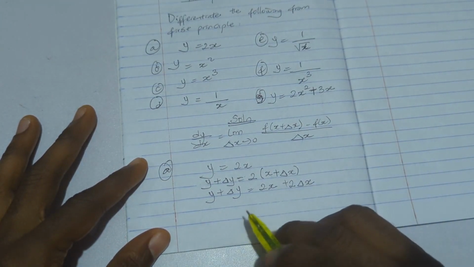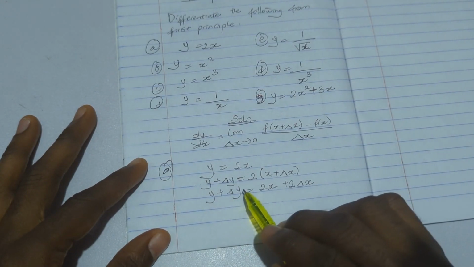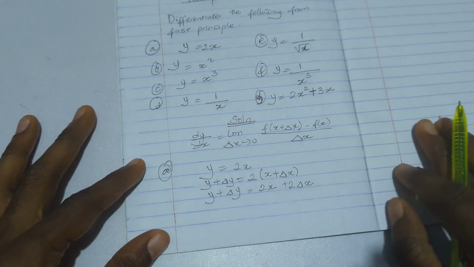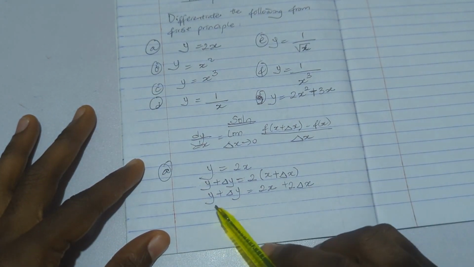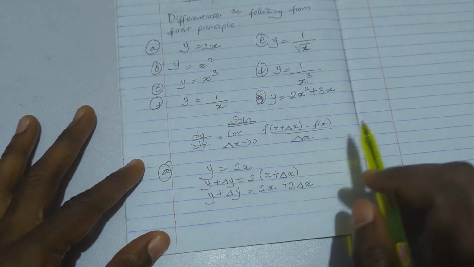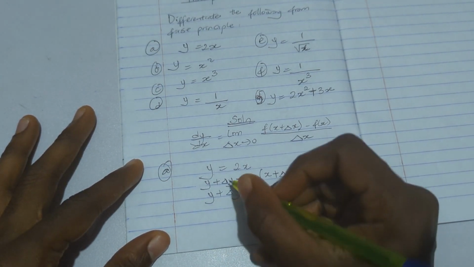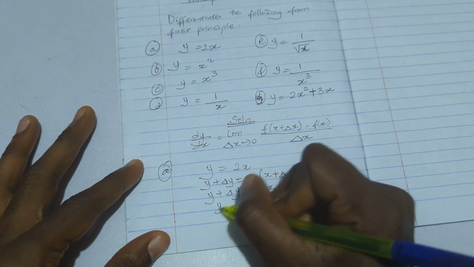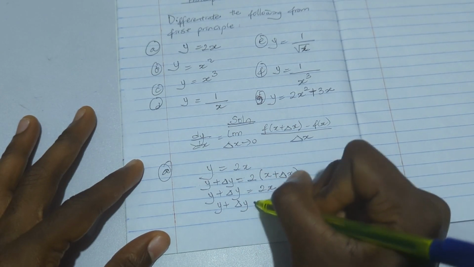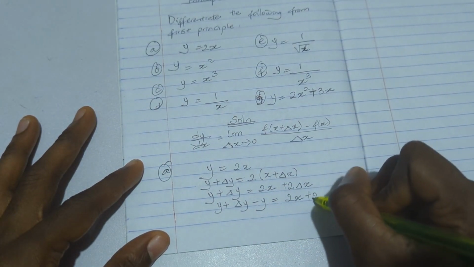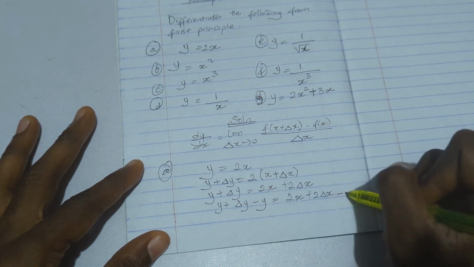So what do we do next now? In this concept of differentiation, we are really interested in getting the change, right? We are not really interested in y itself and what x itself is. So let us subtract y from both sides so that we get the original thing we are doing. y plus delta y minus y is equal to 2x plus 2 delta x minus y.